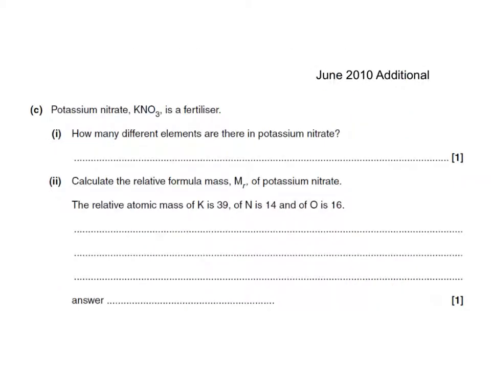Here's a past paper question on this subject. Potassium nitrate's a fertilizer. How many different elements are there in potassium nitrate? Well, here we look at the number of capital letters. There's 3 capital letters, K, N and O, so the number of elements is 3.